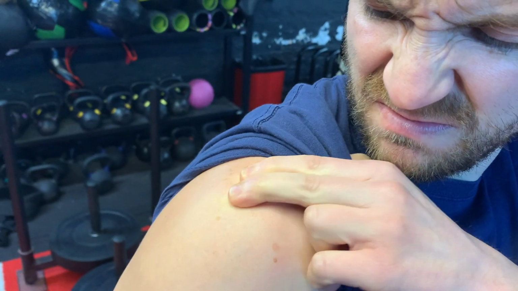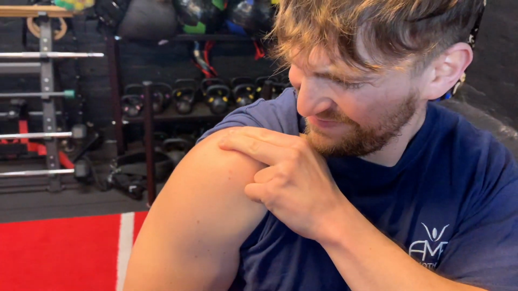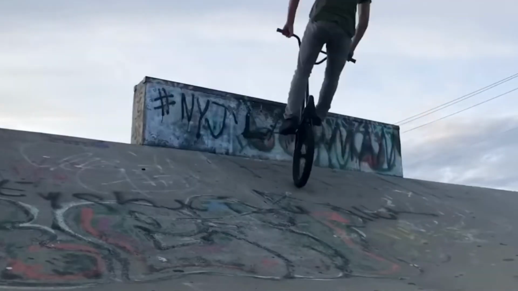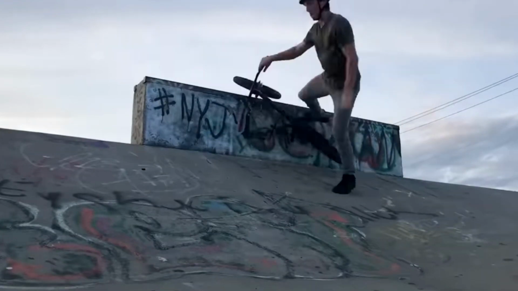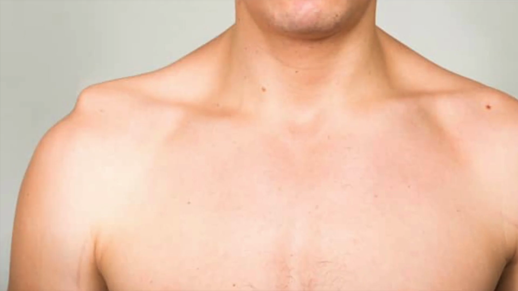The biggest sign that it is your AC joint is pain when you're pressing right on the area. It will be very sore. Again, if this has been injured, you need to get this checked out, especially if it's looking different or any deformity, as this may require surgery.